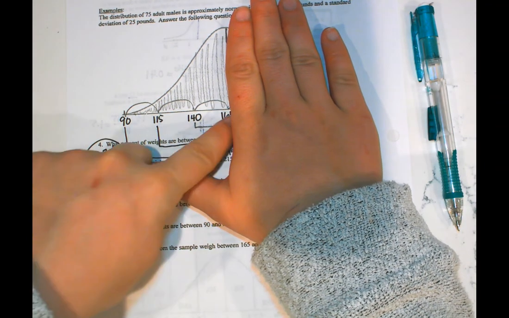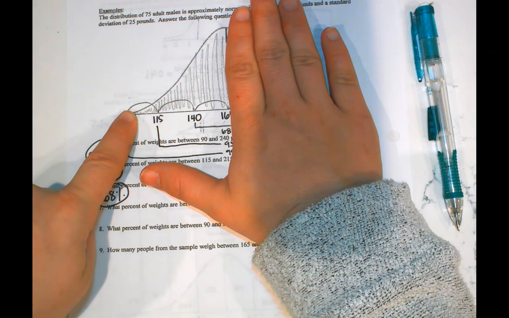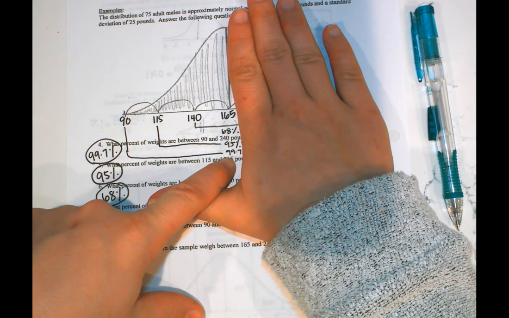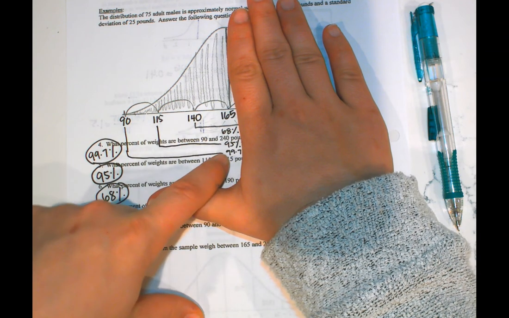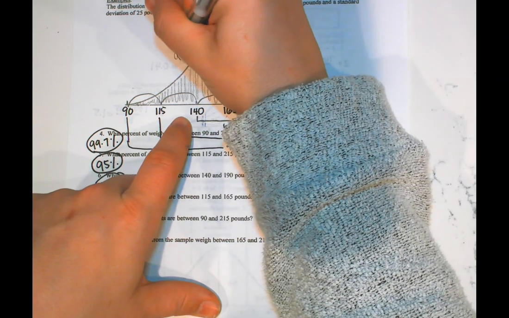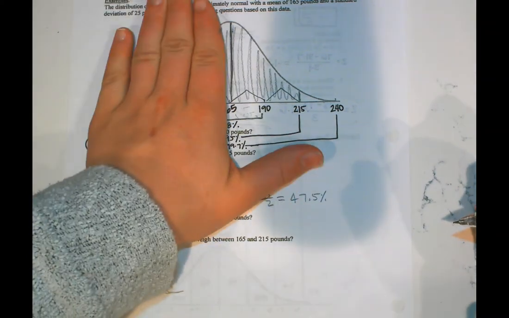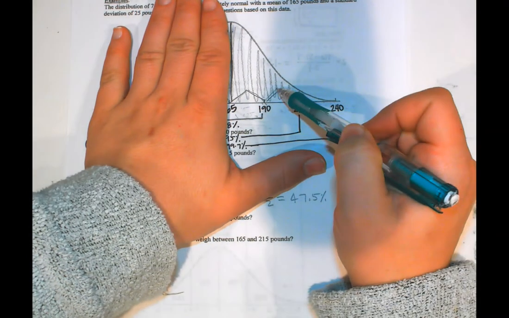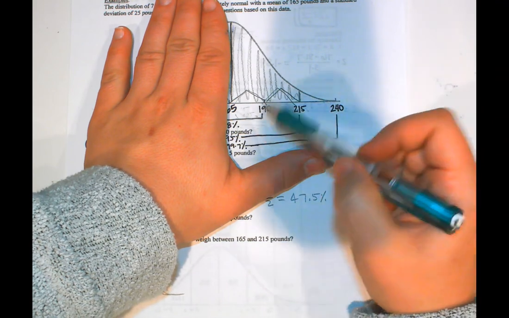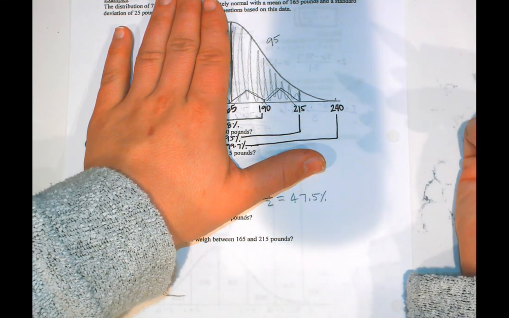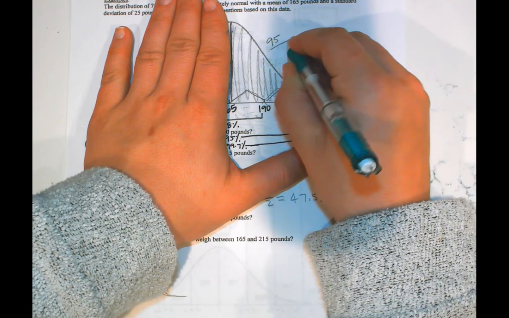On this half of the graph, I'm 3 standard deviations away. So my empirical rule says 99.7, but I'm only looking at half of the graph. So I would take my 99.7 and divide by 2. On this half of the graph, I'm 2 standard deviations away. So I'm going to take my 2 standard deviations, which is my 95%, and again, I'm only looking at half the graph, and divide by 2.